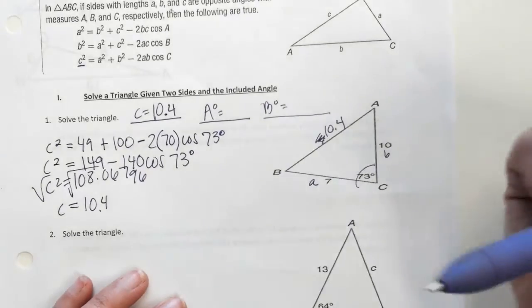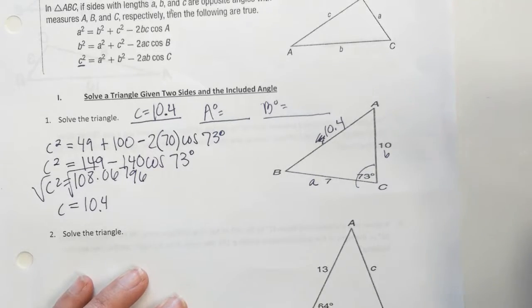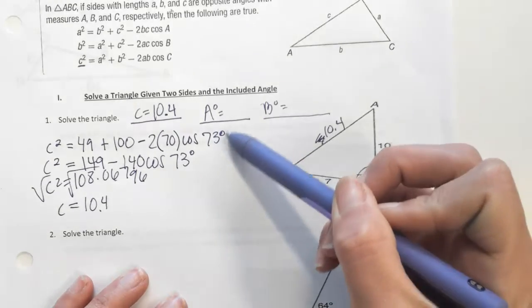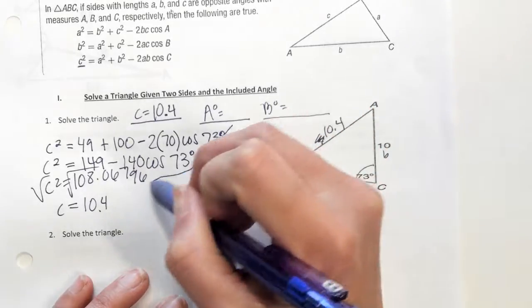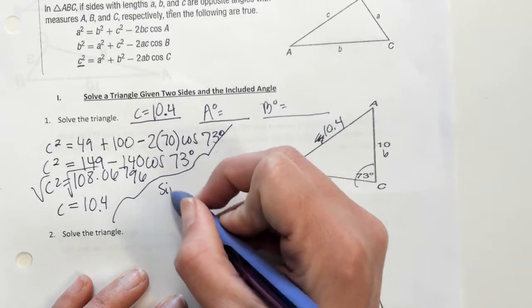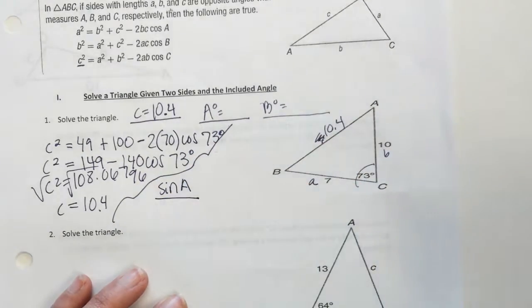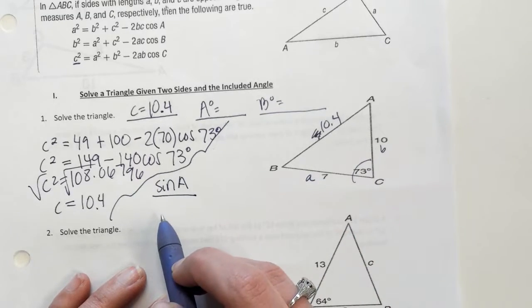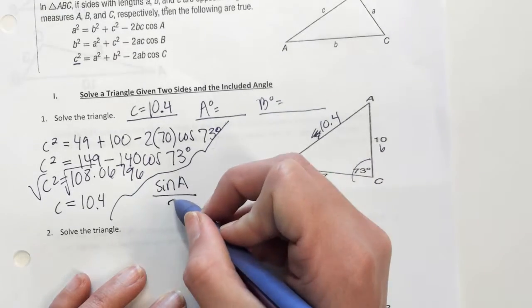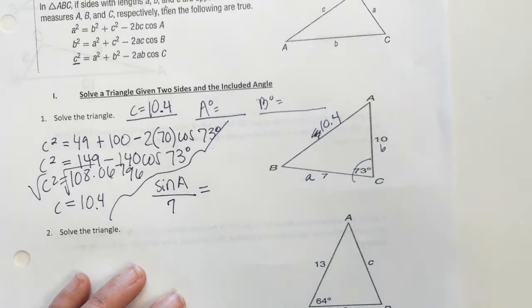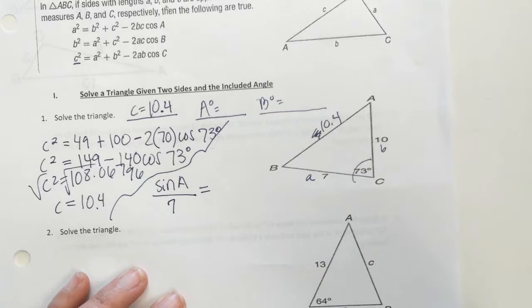Alright, so do y'all want to solve for angle A or angle B first? A, okay? So we know we have to have sine of A. What's the side that goes with A? Very good. We can set it equal to an angle and a side that we know. What letter do we have the angle inside of?